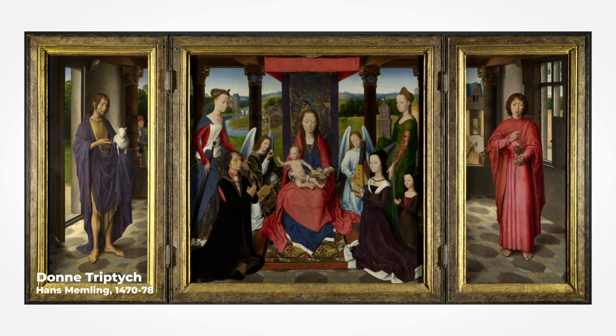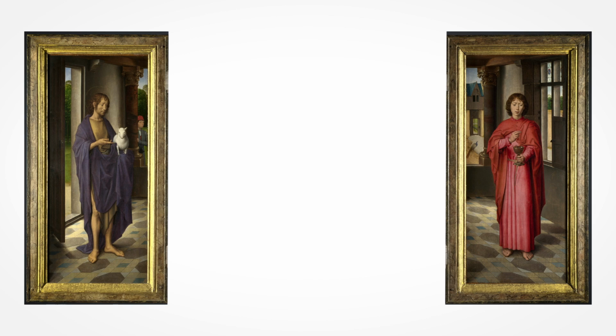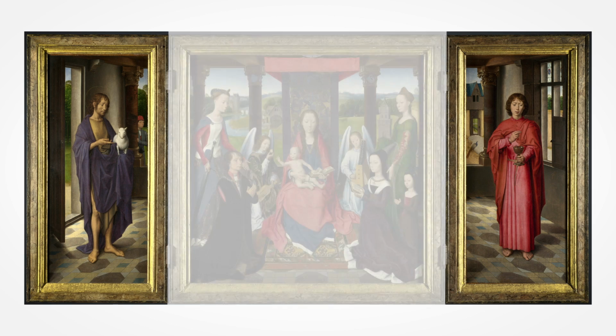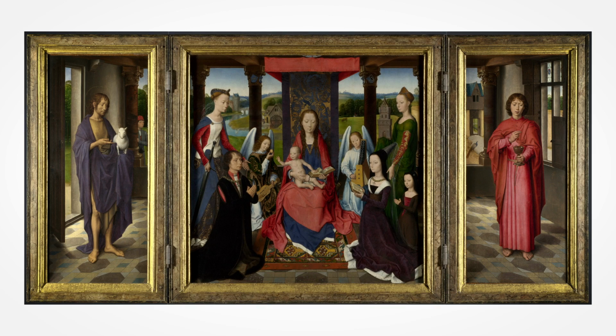Triptychs were most commonly employed for religious paintings, featuring a main panel in the middle and two secondary panels on either sides. Very often, triptych paintings would fold on themselves, making it easier to transport them.